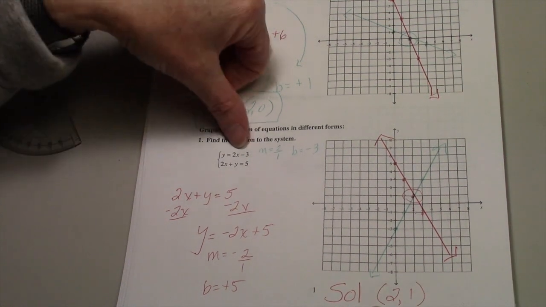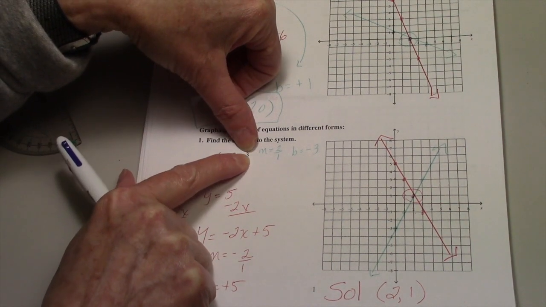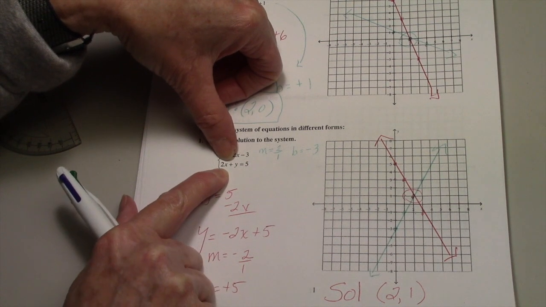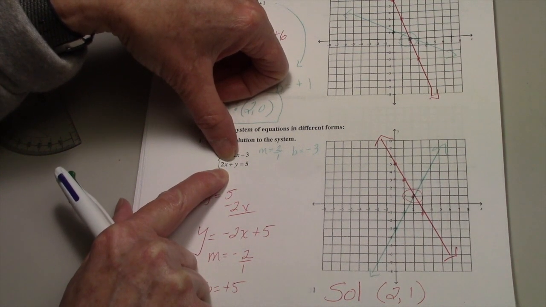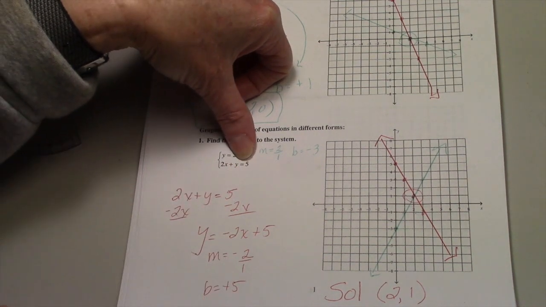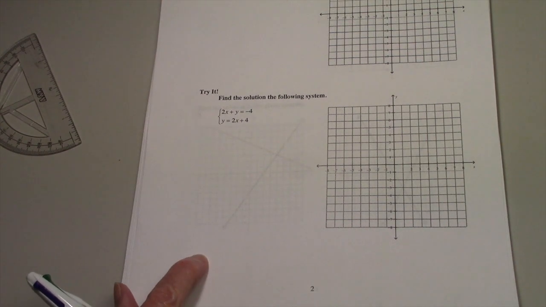And if you just quickly do some mental math, put 2 in here. 2 times 2 is 4, and -3 makes 1. True. If I put it in here, 2 times x, 2 times 2 is 4, plus y is 1, makes 5. It works. Magic. Okay?